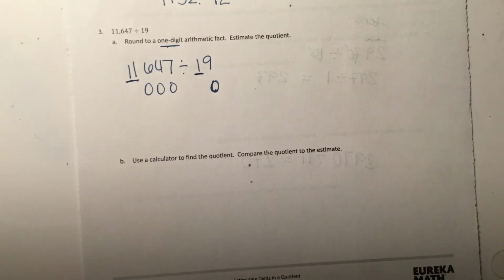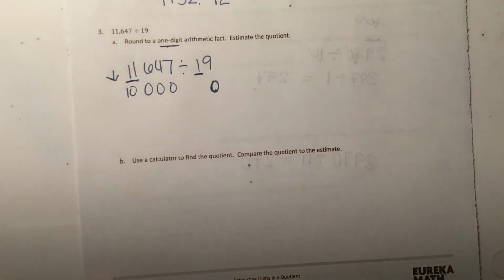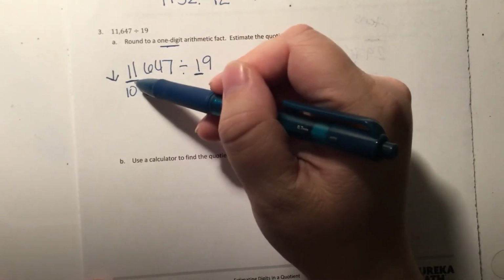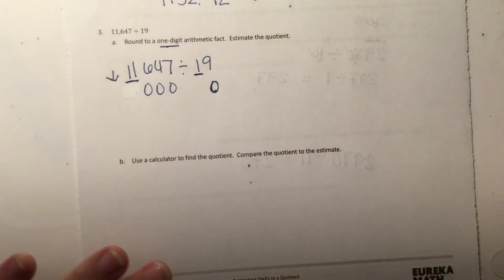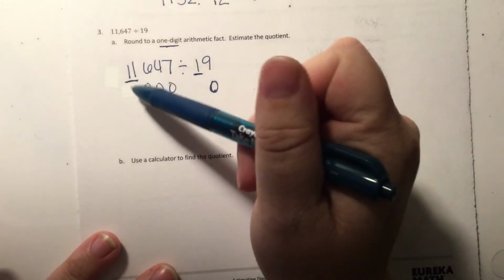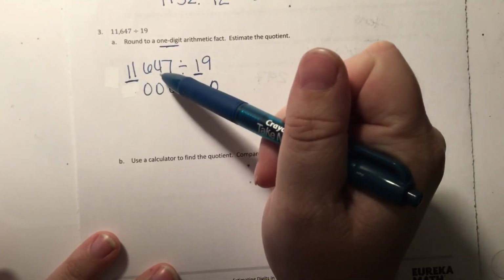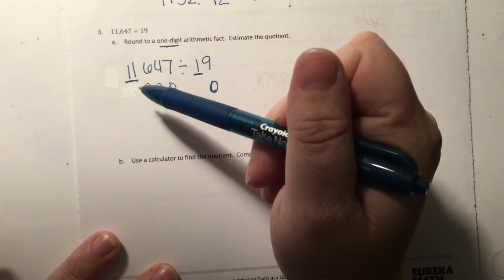What do you think? 11 to me is closer to 10, so this is going to be 10 here. We could even, if we're going by thousands, let's do it a different way. Let's take the 647 and round it to the nearest thousand. So 11,647. Is it closer to 12,000 or 11,000? I would say this is closer to 12,000.